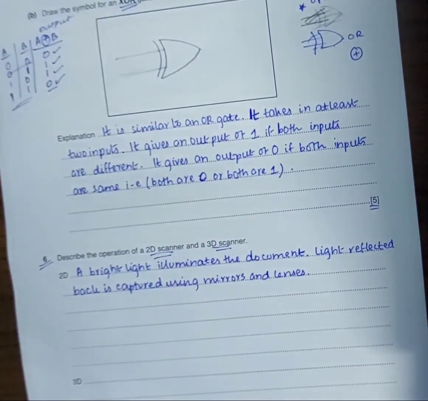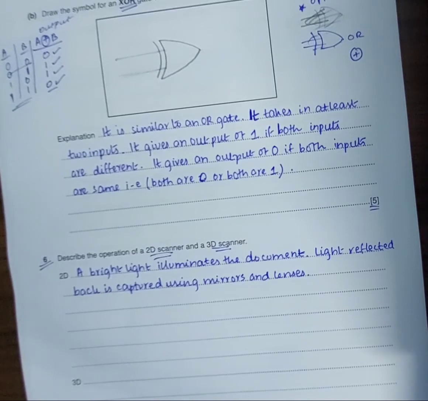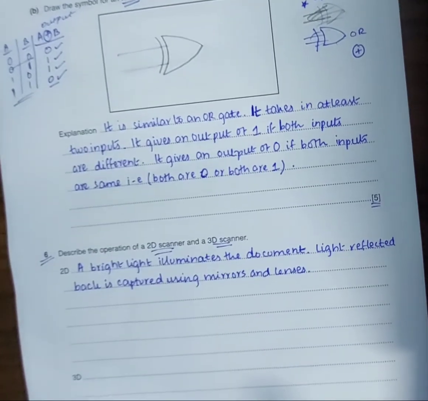Because light, when it is reflected back, it is captured using mirrors and lenses. Mirrors and lenses are used in reflection and processes. It is some physics stuff.